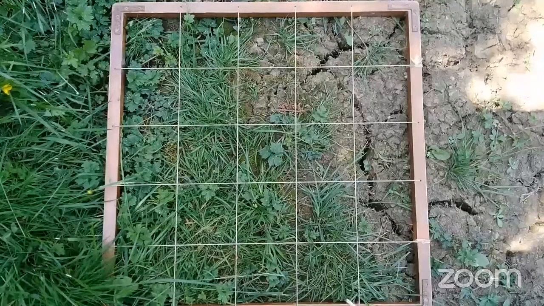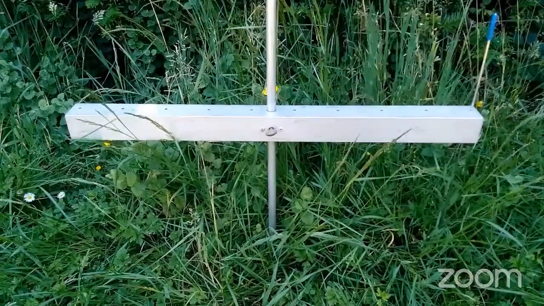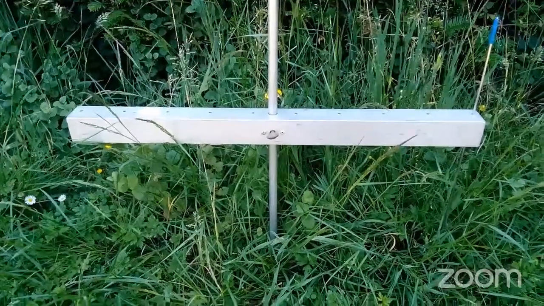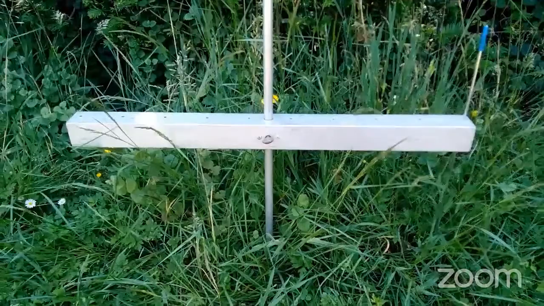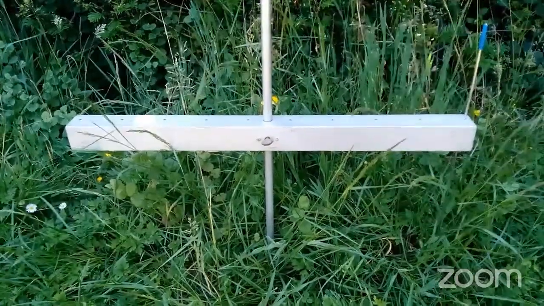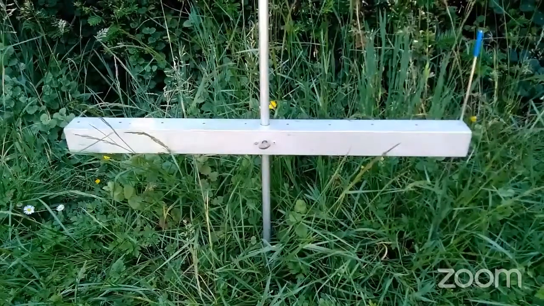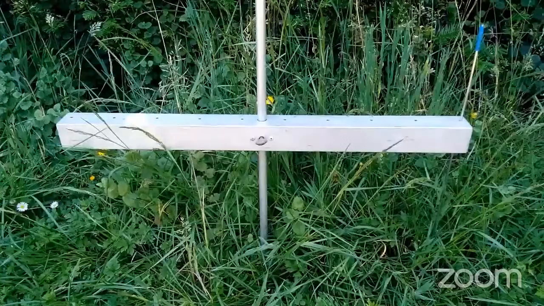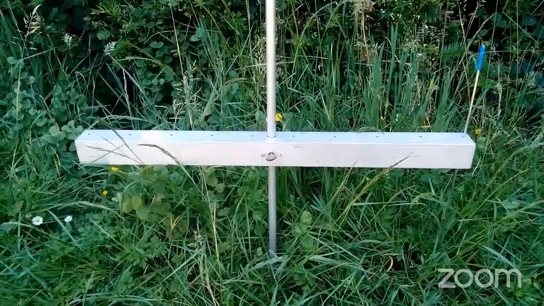What if, however, we wanted to look at plants that were taller or very densely packed, say on a salt marsh, a sand dune, or on a grassland edge like this? We would really struggle to use a frame quadrat, as it would squash all of the plants down and we wouldn't be able to see accurately what was underneath. This would lead to us underestimating what was there. This is where the point frame quadrat comes in.